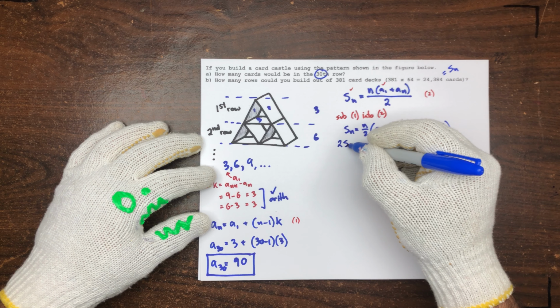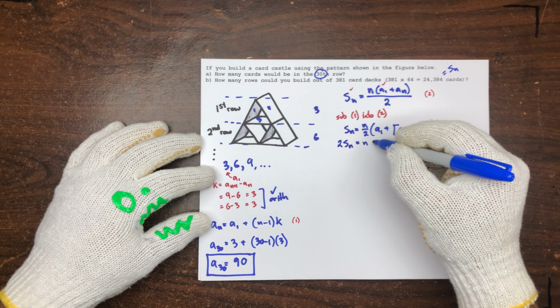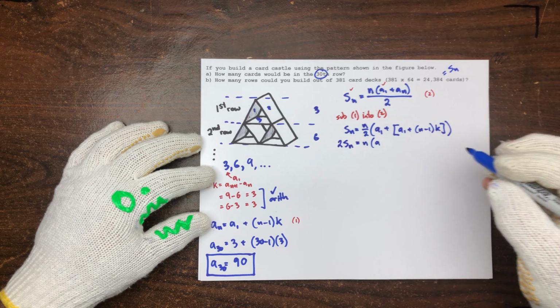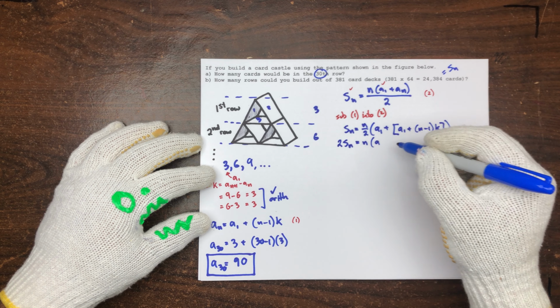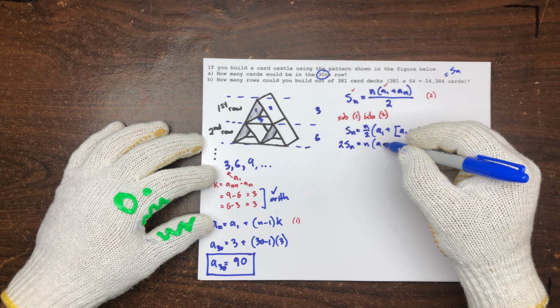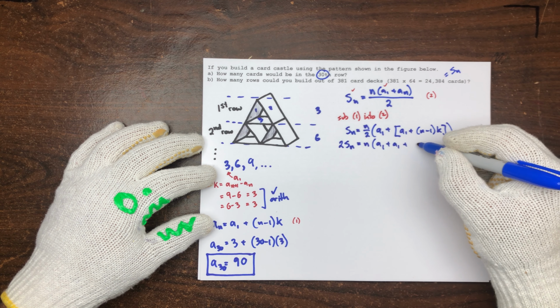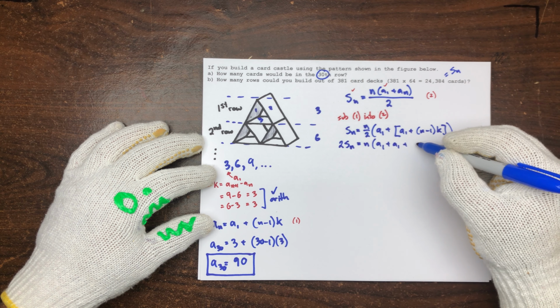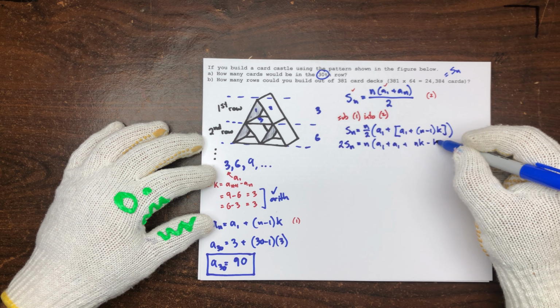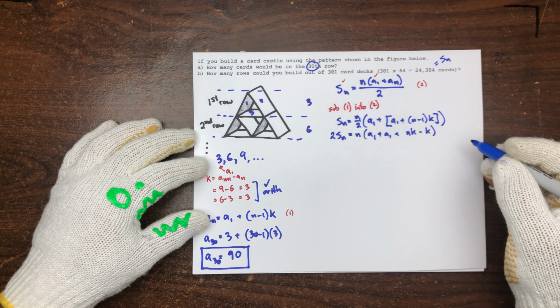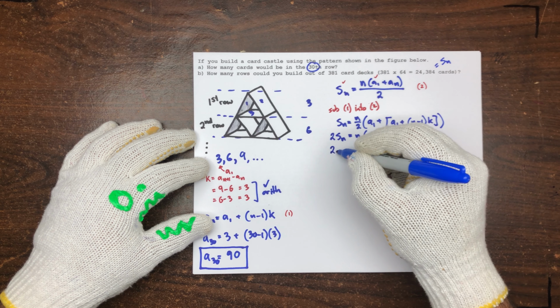So I'm going to get 2S_n is equal to n, and I do have two a_1s. I'll expand this guy: nk minus k.